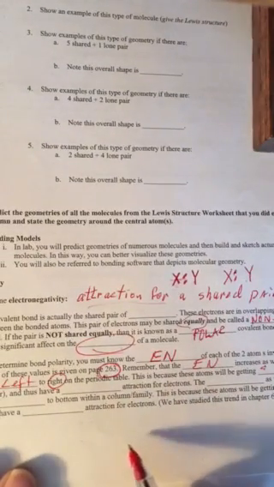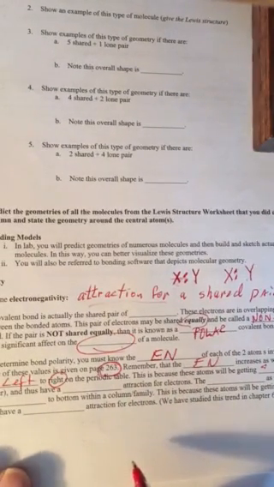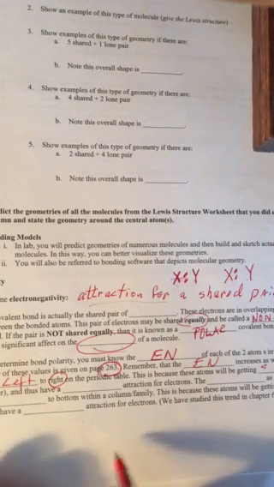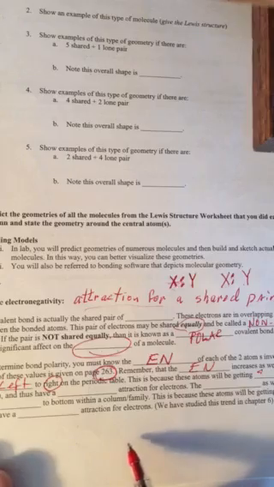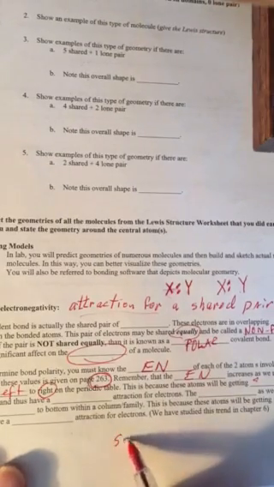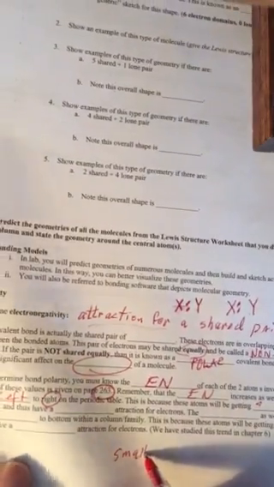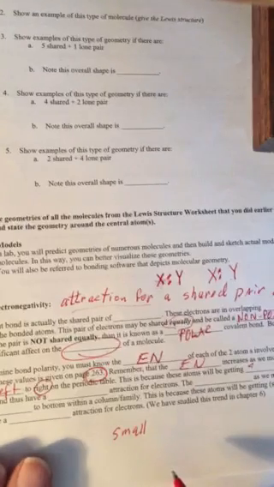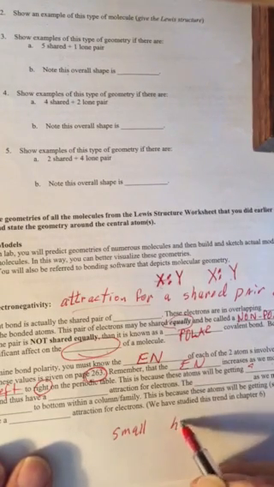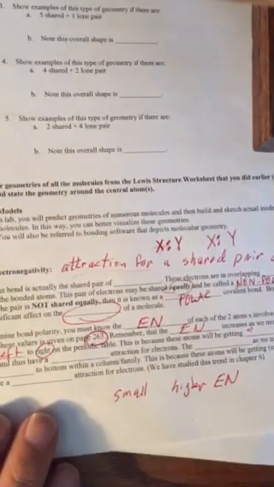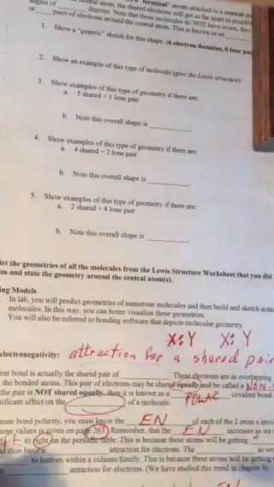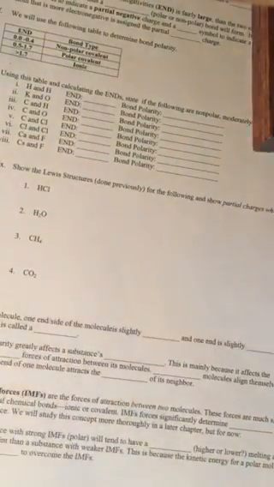Large atoms do not attract electrons as much as small atoms because the outer shell is much farther from the nucleus. So small atoms, which are going to be found on the right side of the periodic table, and closer to the top as you move up, have higher attraction for electrons. This table, page 263, actually provides values for these attractions.